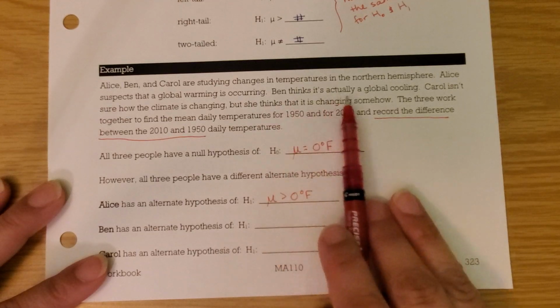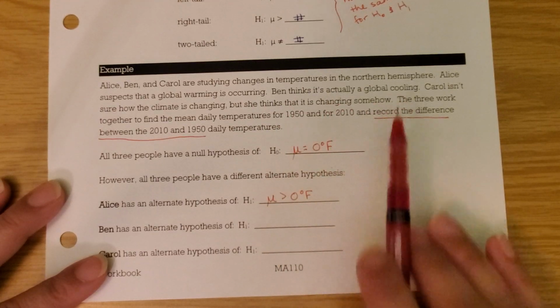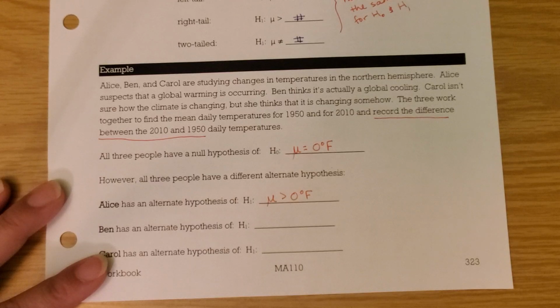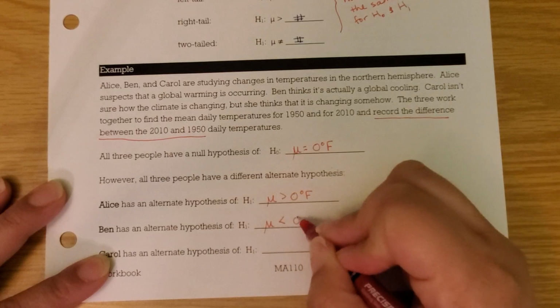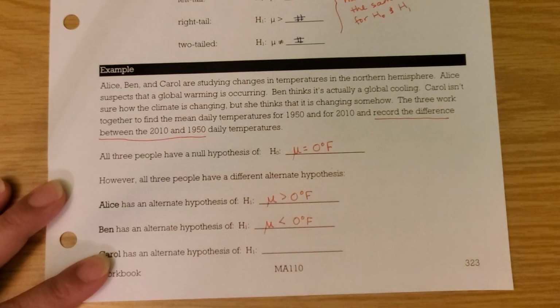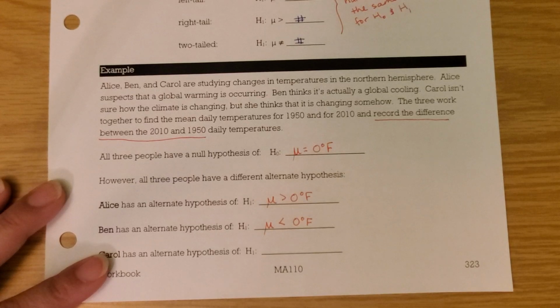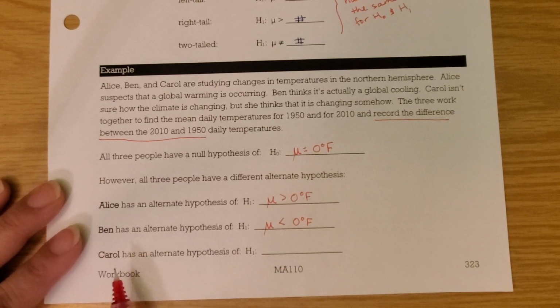Ben thinks it's actually global cooling, so he thinks temperatures are decreasing. So his alternate hypothesis would be the opposite direction, that the mean is less than 0 degrees. You're taking a smaller number from 2010 and subtracting a bigger number from 1950, so the temperature change would be less than 0. And Carol here has an alternate hypothesis of, let's see, what does Carol think?